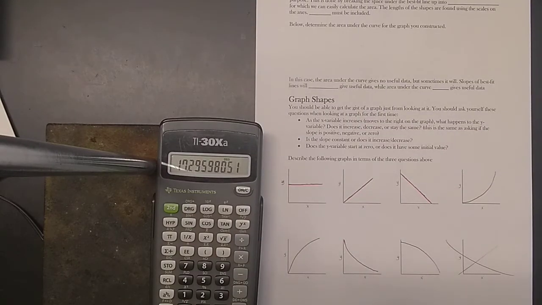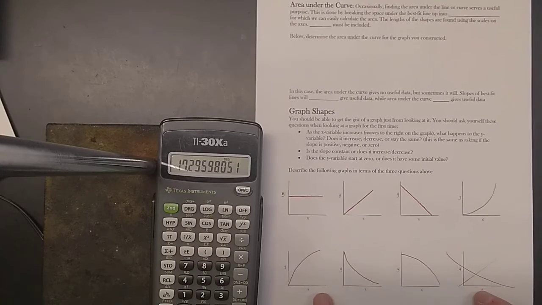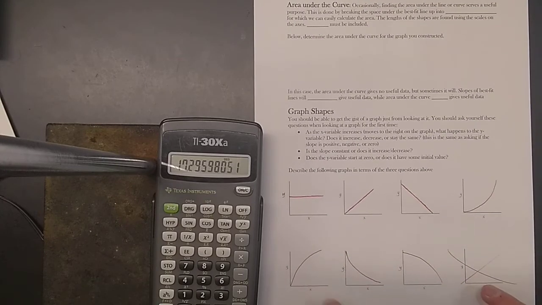I've got two more things that I want to talk about. One is an analysis tool that is extremely important, just as important as figuring out the slope, but it's not used as much. And it's not used as much in this course, but you still need to know it because it is useful. It's used a lot more, even more frequently in AP Physics. And that is finding the area under the curve. Every once in a while, finding the area under the curve is useful.